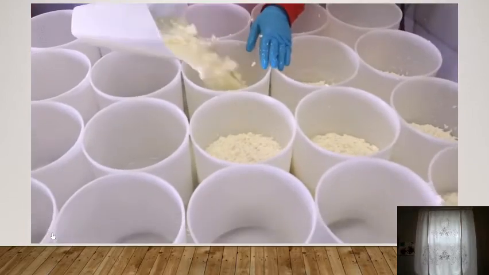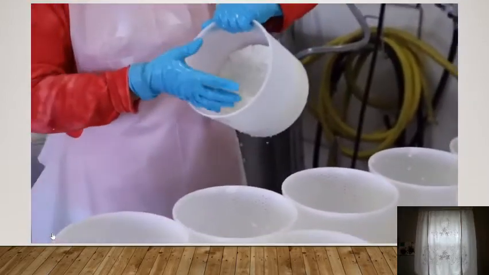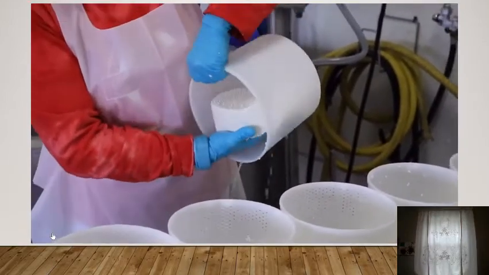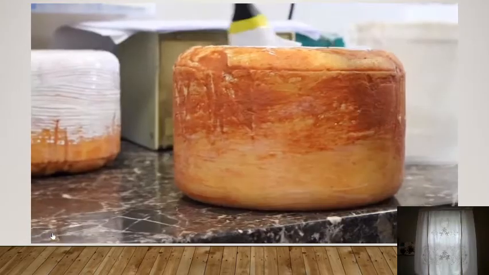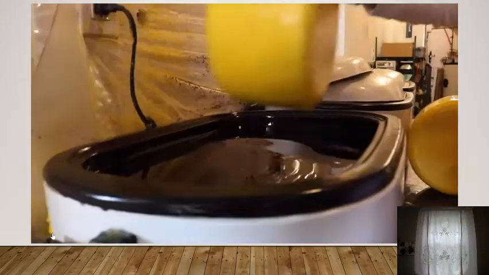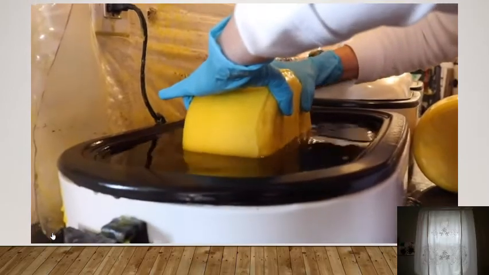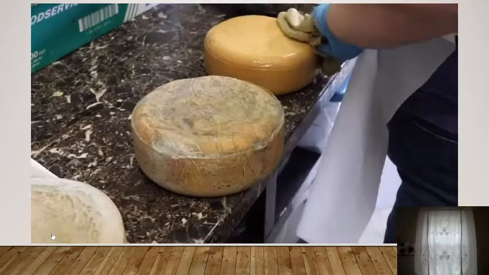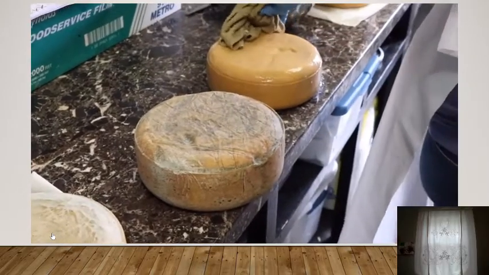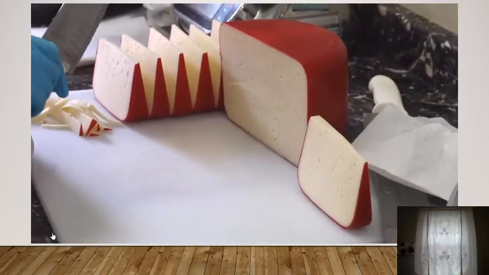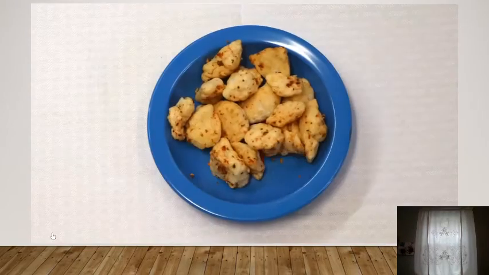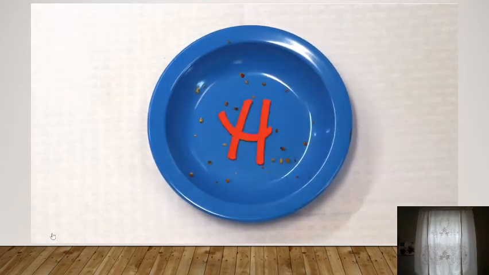This other cheese is being poured into molding containers and is then flipped several times. Cheese can also be dipped in wax, left to grow mold around it, or soaked in a brine for more flavor. Next time you're eating a delicious cheese curd, be sure to thank your local cow. Thanks for watching.